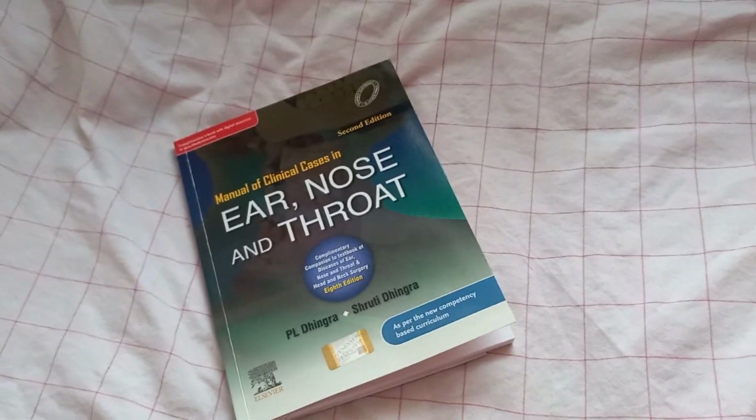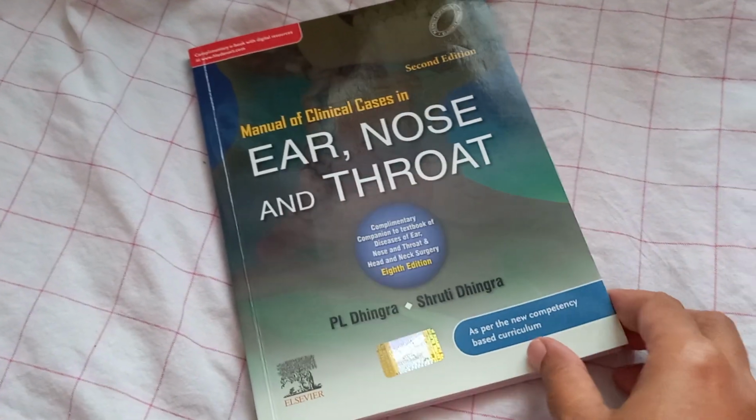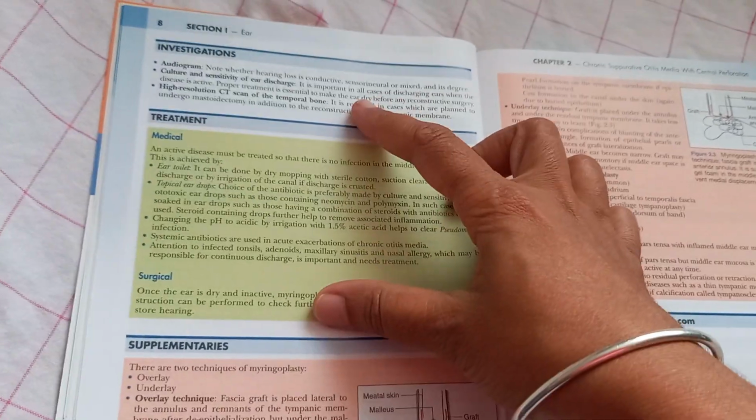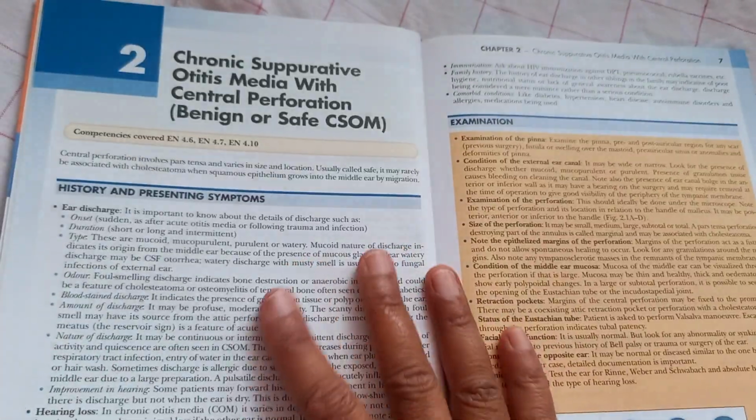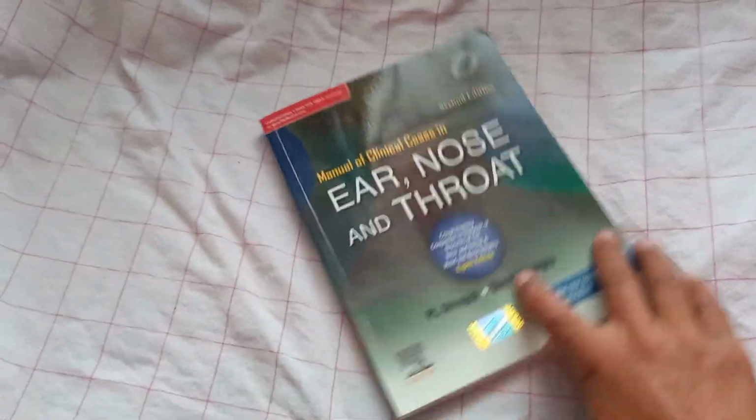However, in this book, there are no viva questions and answers. That part probably I can excuse, because treatment means you'll read the treatment here. Investigations means you'll read the investigations here. So I think it's kind of a useful book and very colorful.